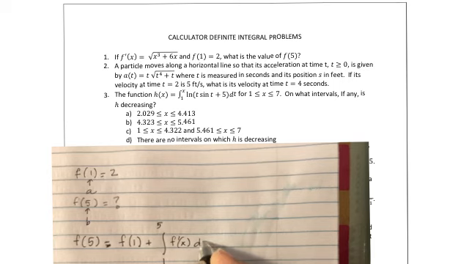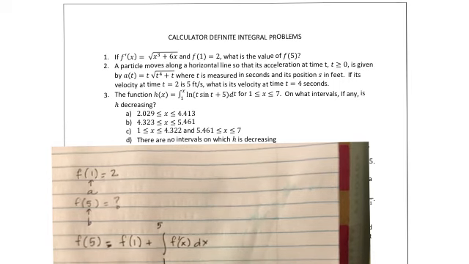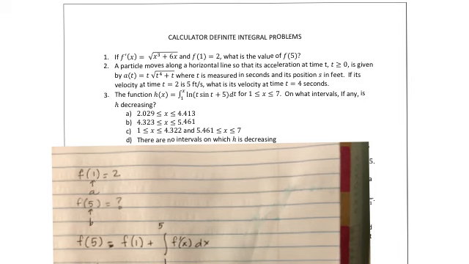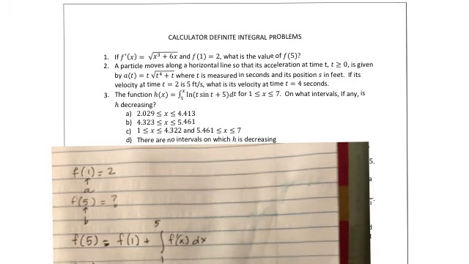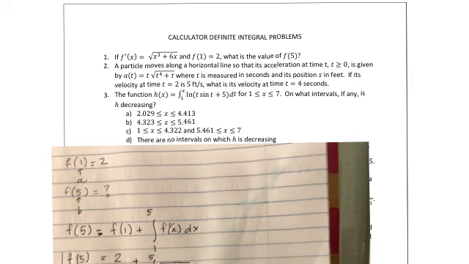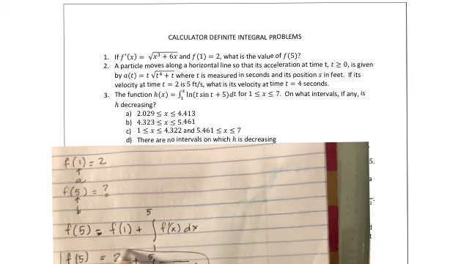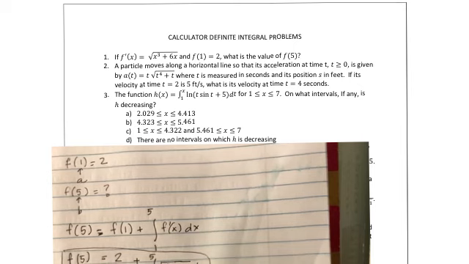Okay, so in this case, f of 5, which is what we want, is equal to f of 1, which is 2, plus the integral from 1 to 5 of this function, which is the f prime function, square root of x cubed plus 6x dx, right? So once you write that equation, all of this should really be on one line. It's like that, right? That's the equation.